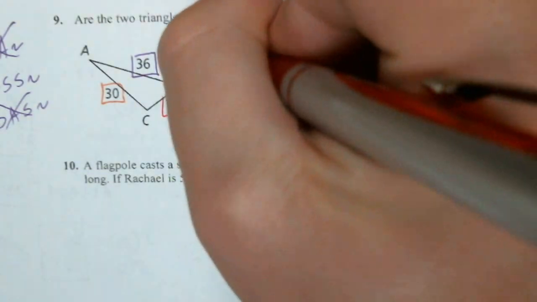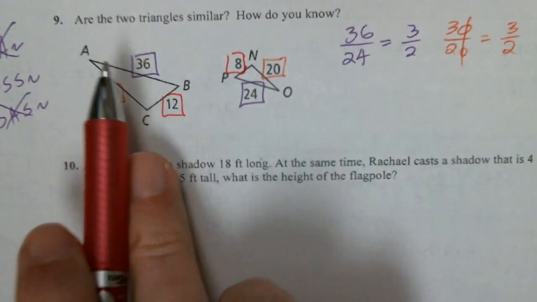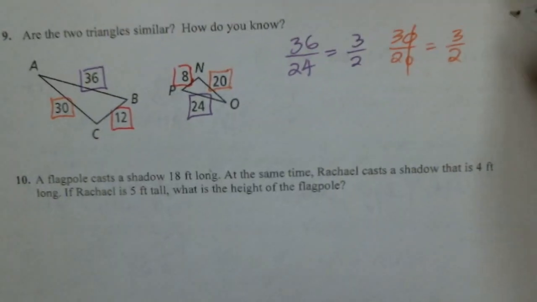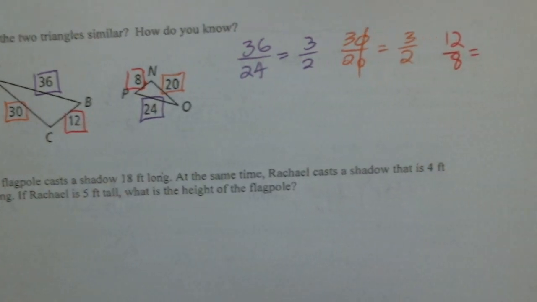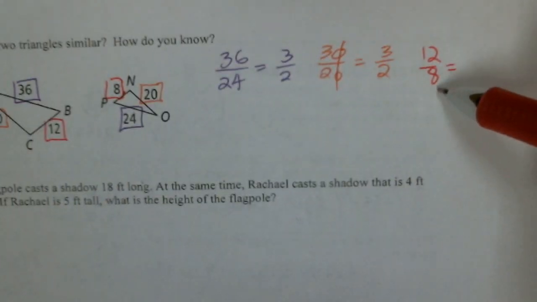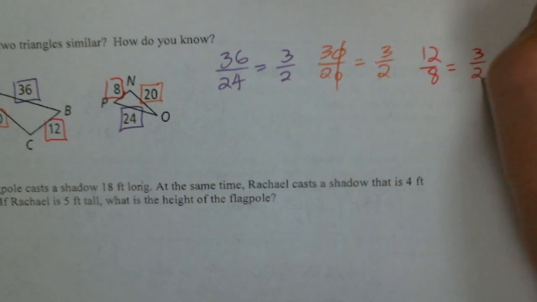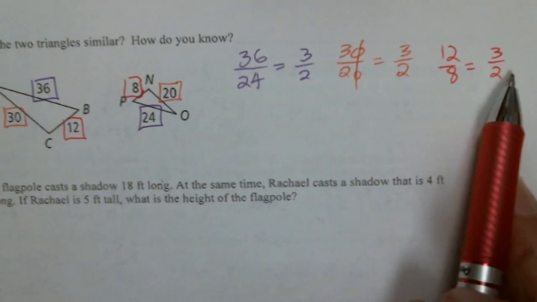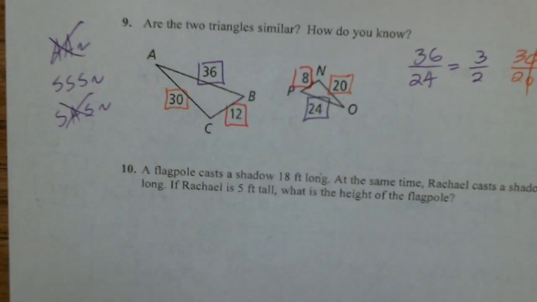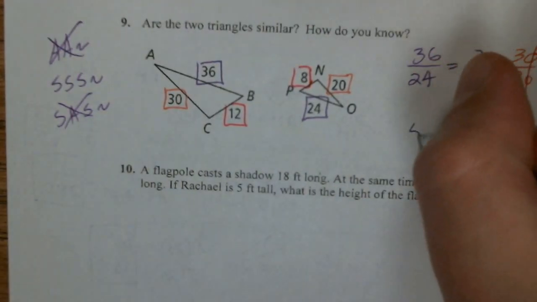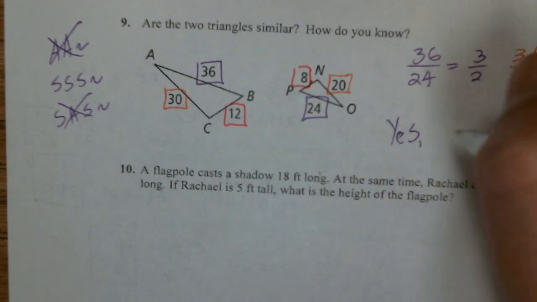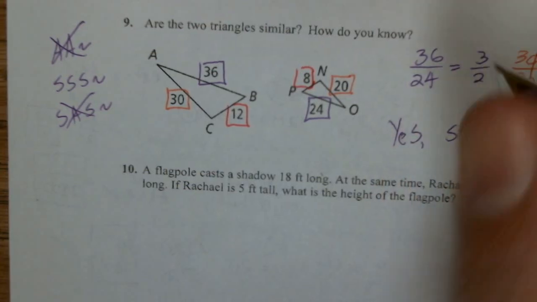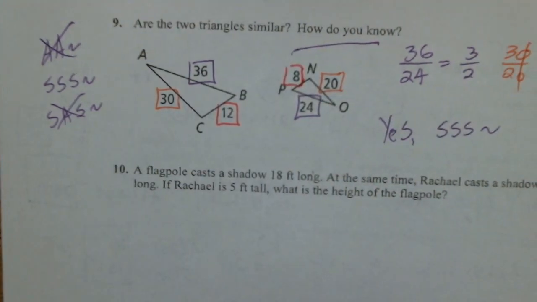12 is going to match up with 8. Once again, I've got to go left to right. I've got to be consistent. 12 over 8. I don't need a calculator for that. Divide the top and the bottom by 4. And what do you know? We get 3/2. So since all three of these ratios match up, yes, the two triangles are similar, by SSS similarity. And we have answered the question.